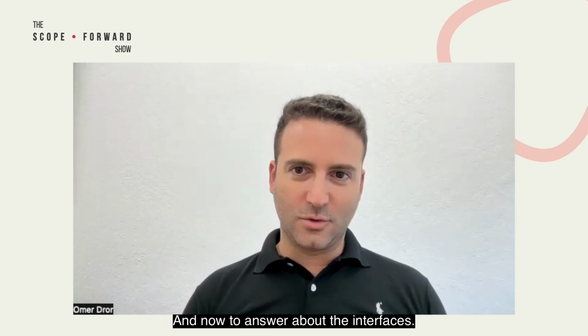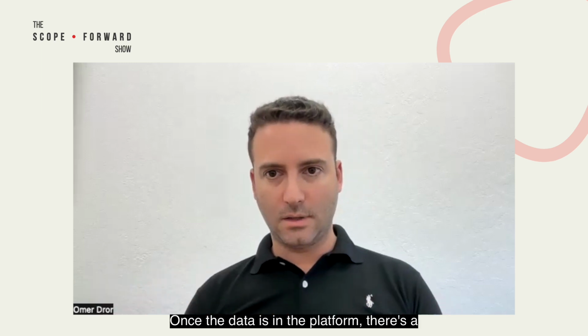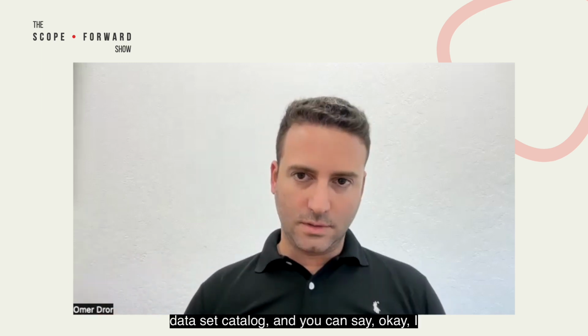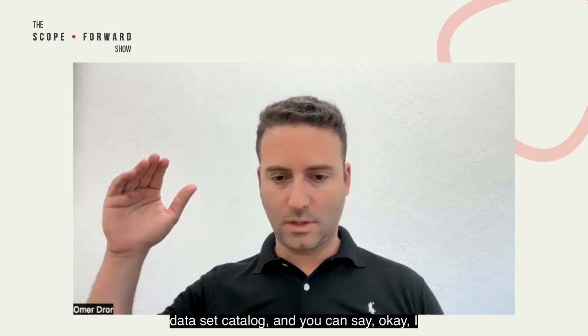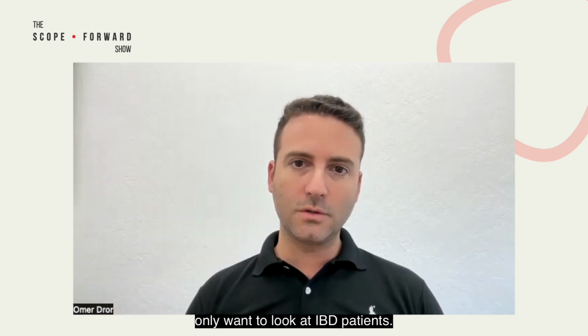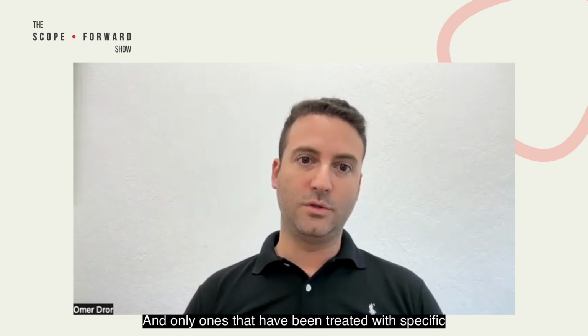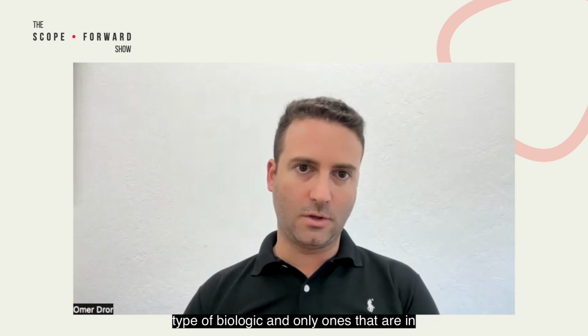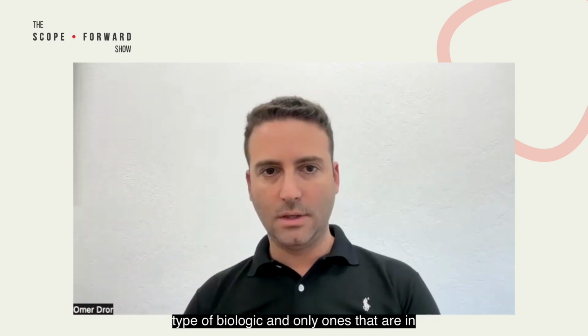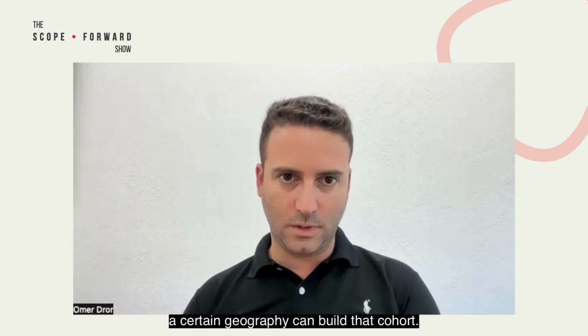And now to answer about the interfaces, once the data is in the platform, there's a data set catalog, and you can say, okay, I only want to look at IBD patients and only ones that have been treated with a specific type of biologic, and only ones that are in a certain geography, and build that cohort.